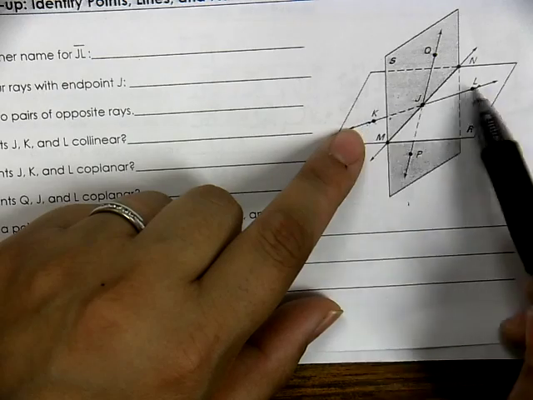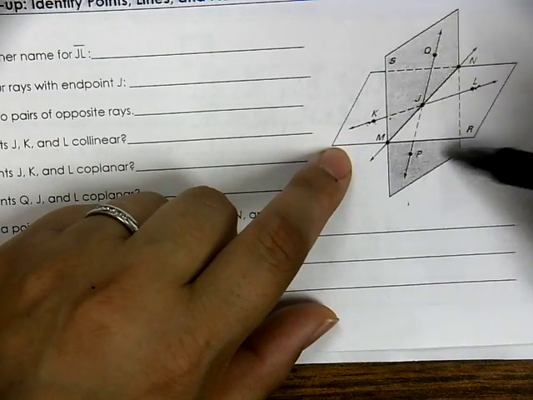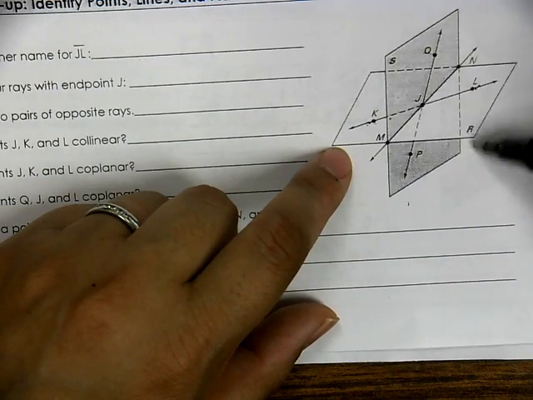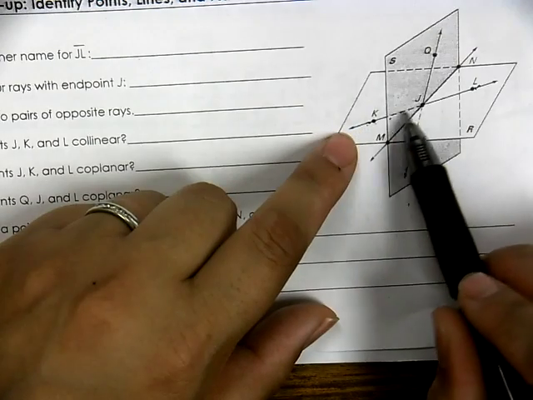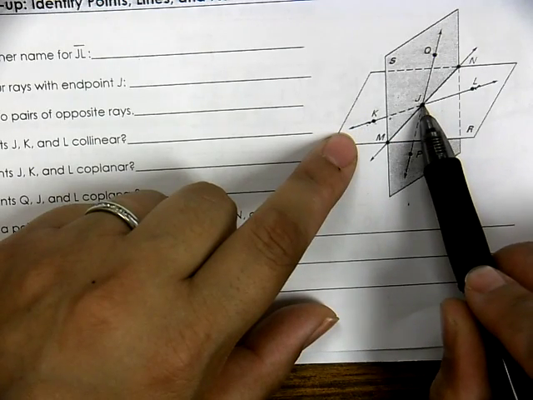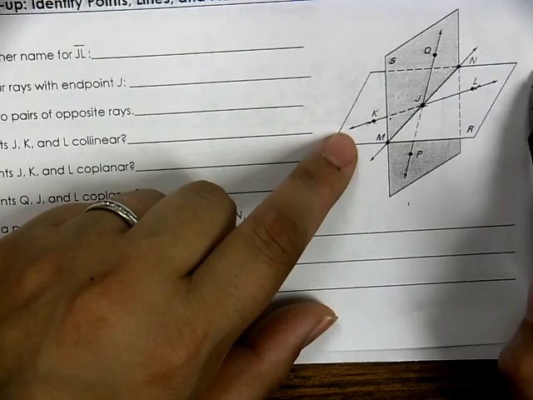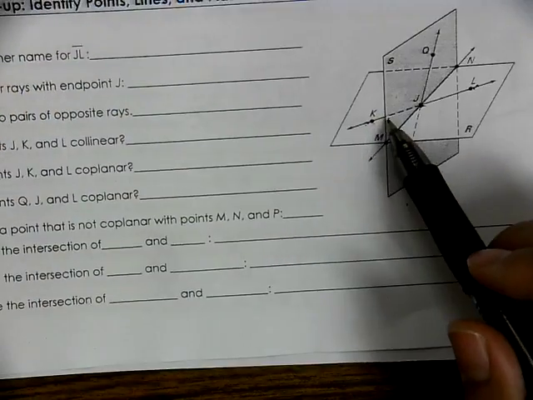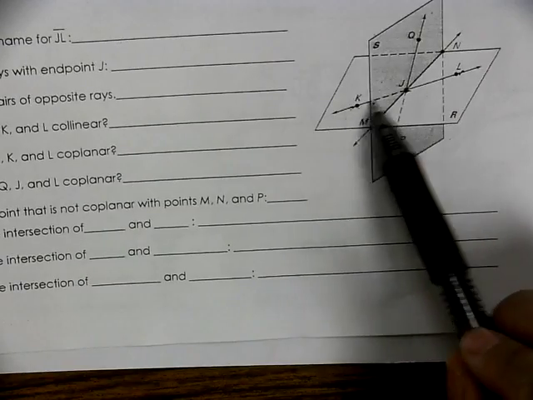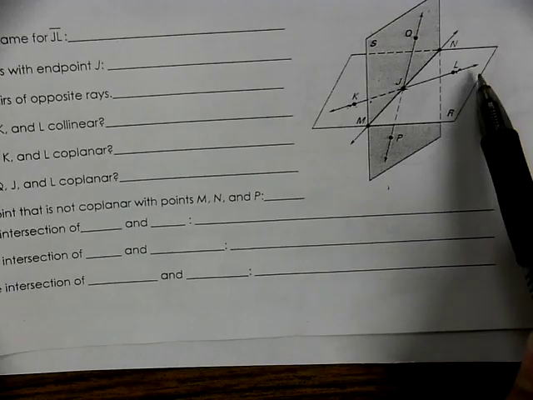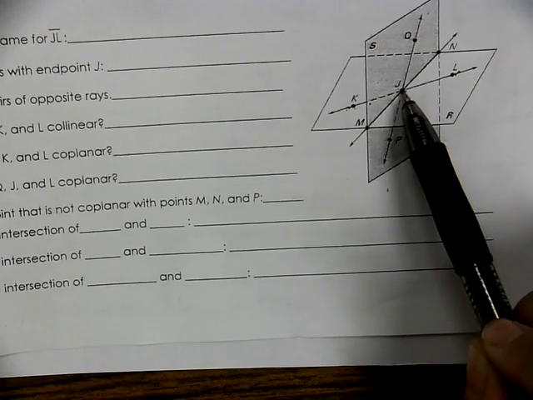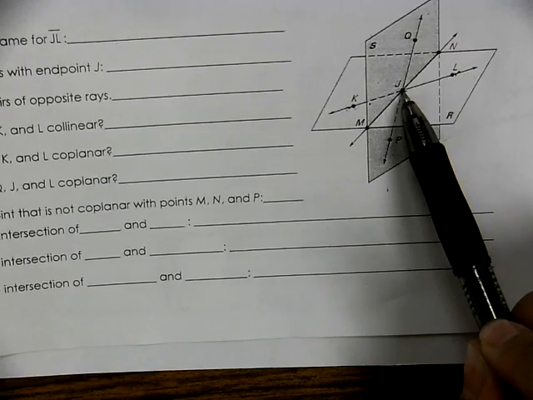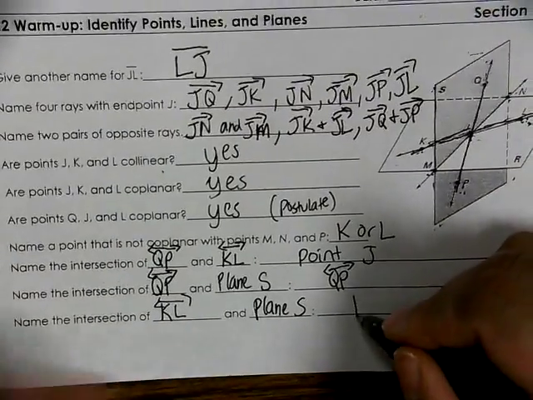So line KL here is sitting on plane R. It's not in plane S. It's going through plane S and hitting it at point J, kind of going right through it. So when we're looking at the intersection between plane S and line KL, there's going to be just one point where their intersection is, which is point J.